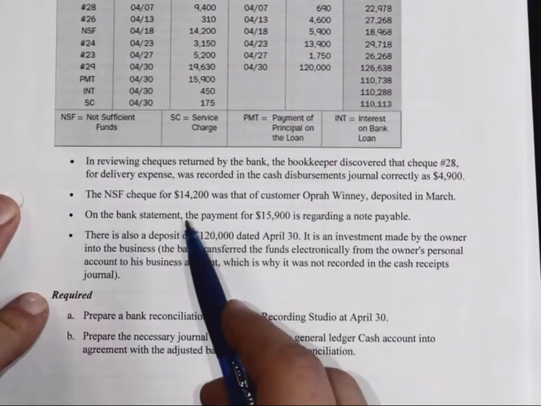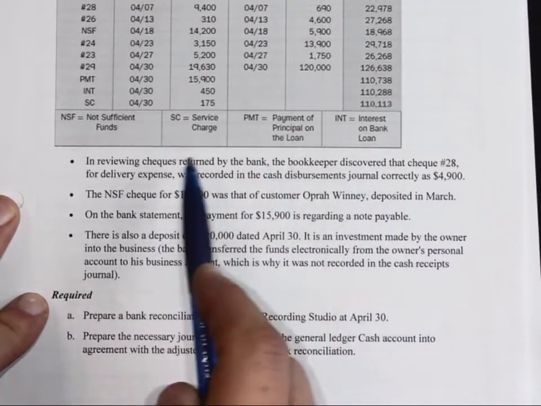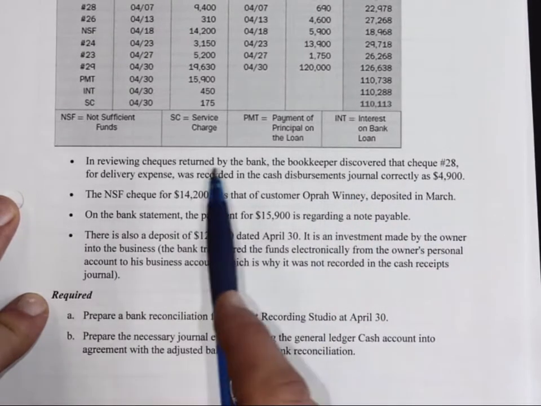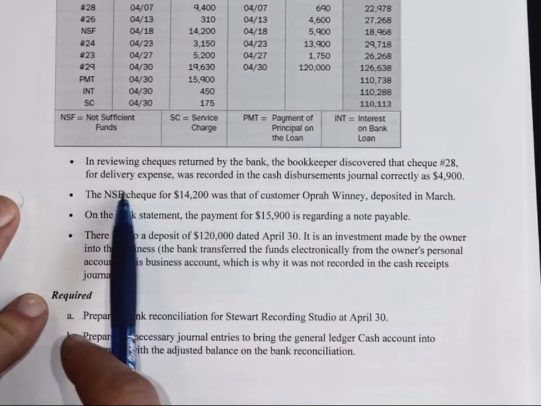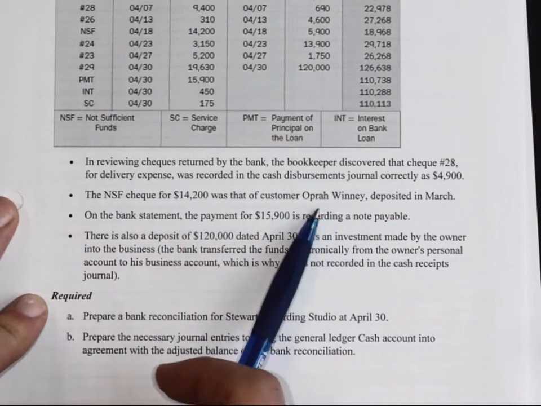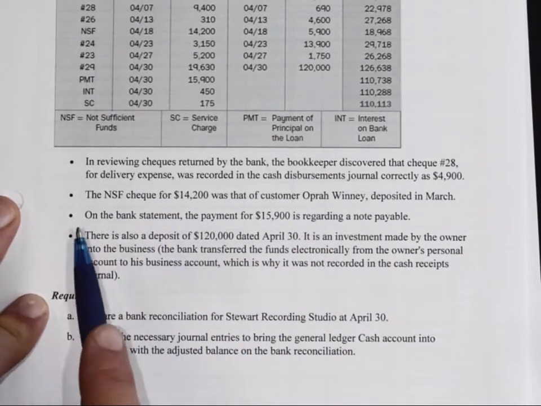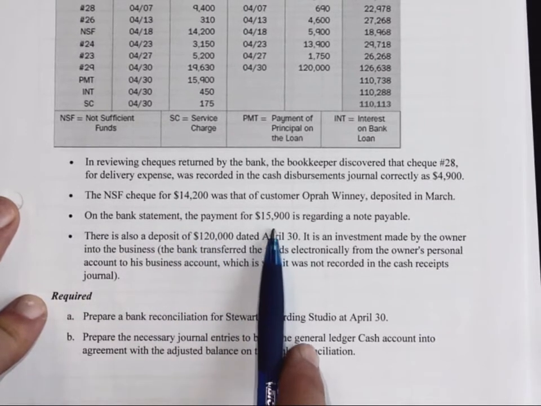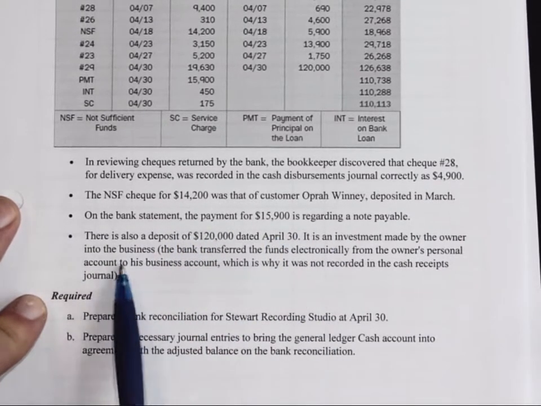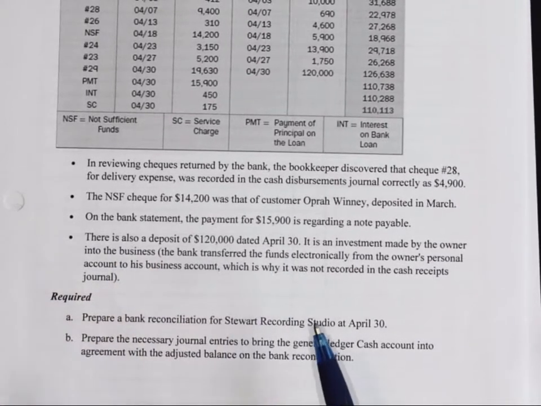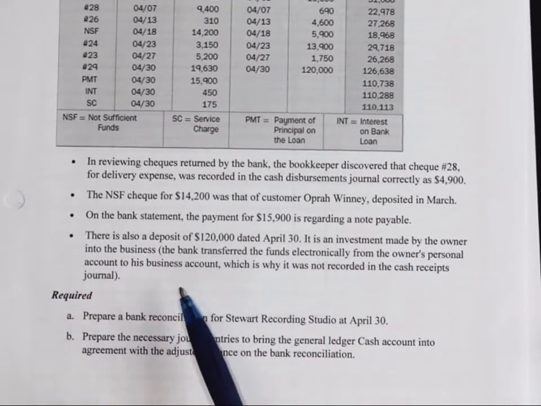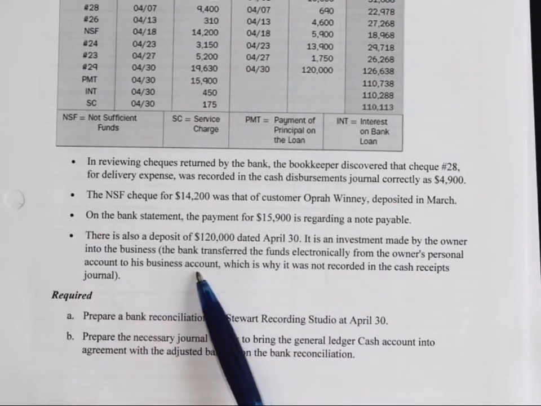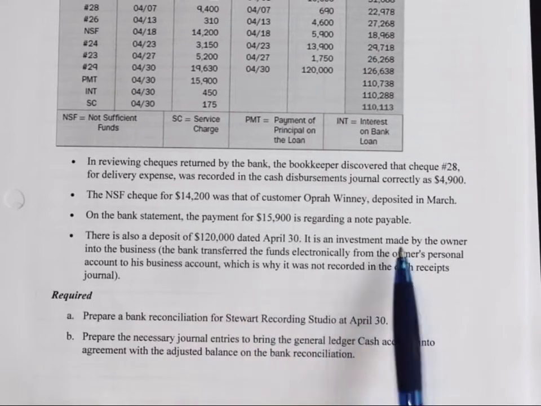In reviewing checks returned by the bank, the bookkeeper discovered that check 28 for delivery expense was recorded in the cash disbursements journal $4,900 correctly. An NSF check was from Oprah Winnie for $14,200. The bank statement has a payment of $15,900 regarding a note payable, and a deposit of $120,000 dated April 30th is an investment made by the owner into the business. The bank transferred the funds electronically from the owner's personal account to his business account, which is why it was not recorded in the cash receipts journal.